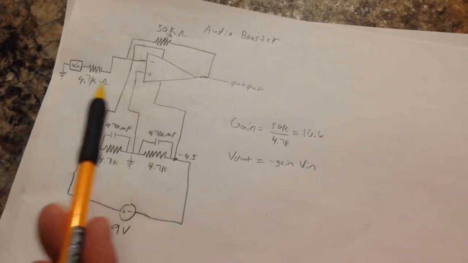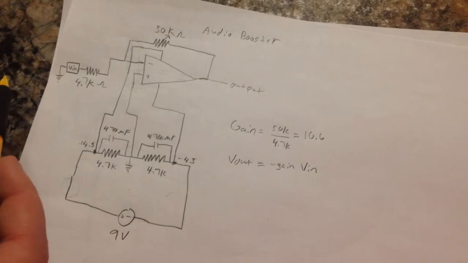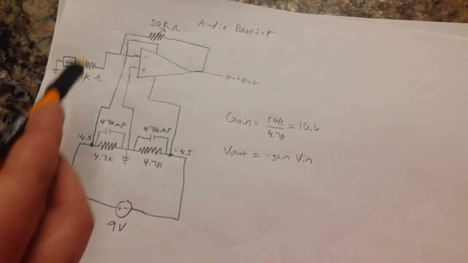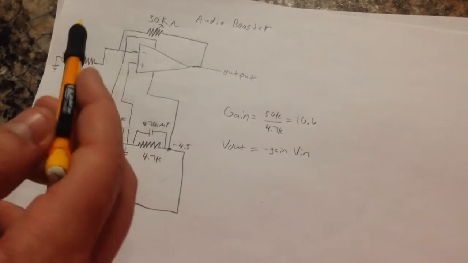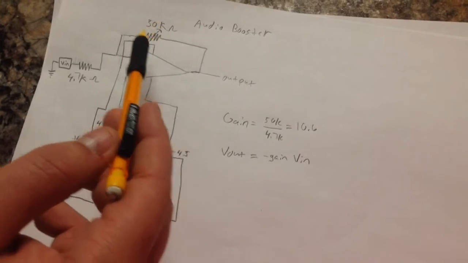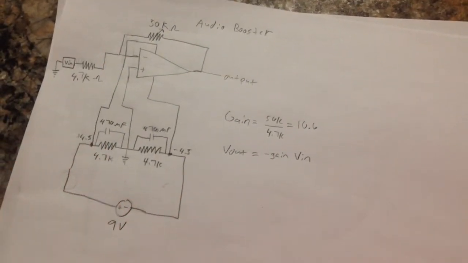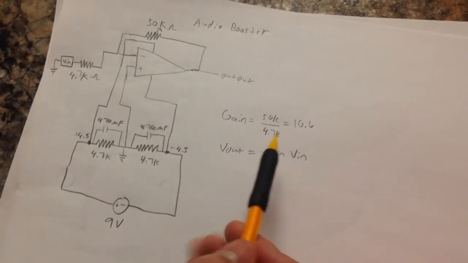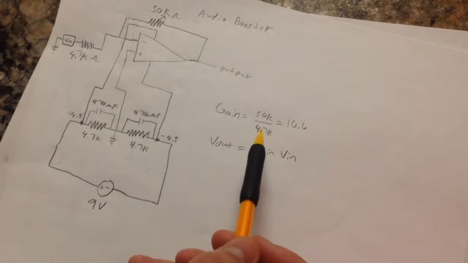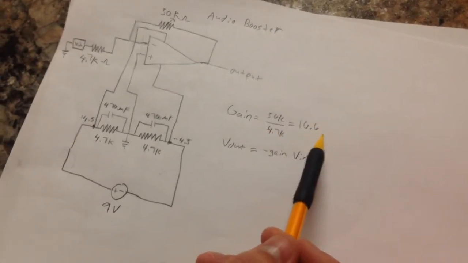For our negative input, we use our Vn, which in our case is going to be our music. It goes through a 4.7 kilo ohm resistor and into the negative rail, as well as splitting off and going into a 50 kilo ohm potentiometer, which goes into our output. This creates what's known as a gain. To get our gain, we put our 50K over our 4.7K ohm resistors, which creates a 10.6.